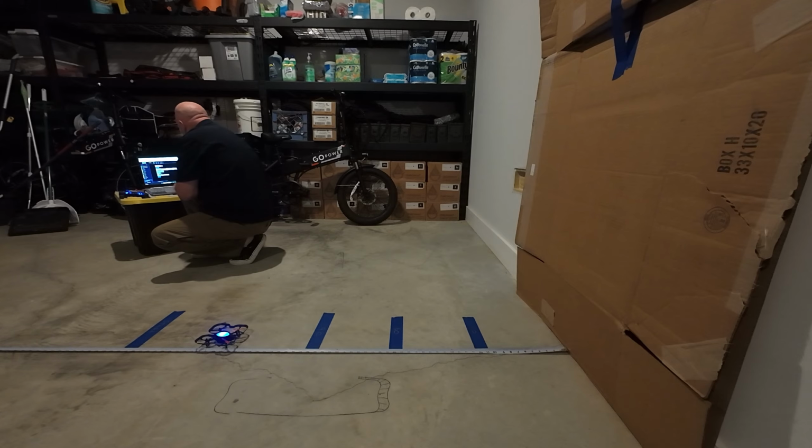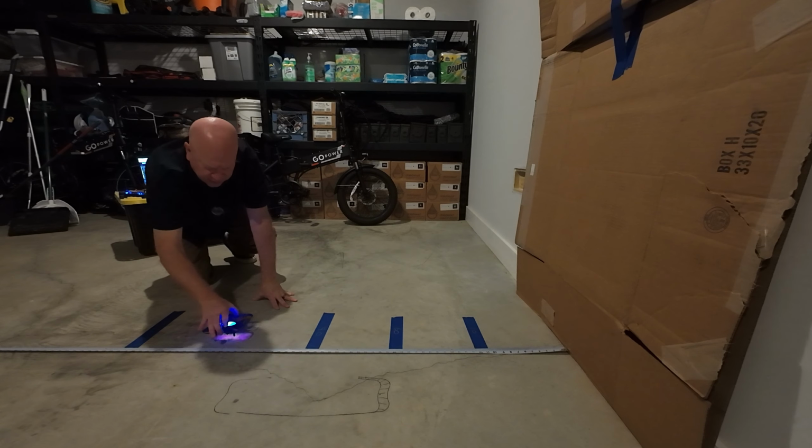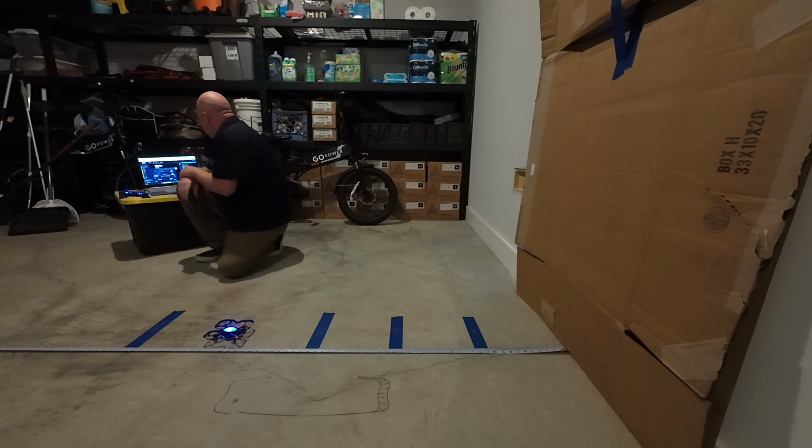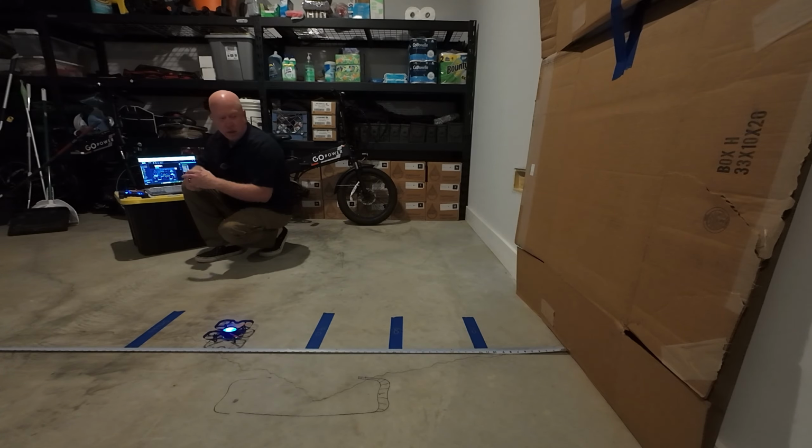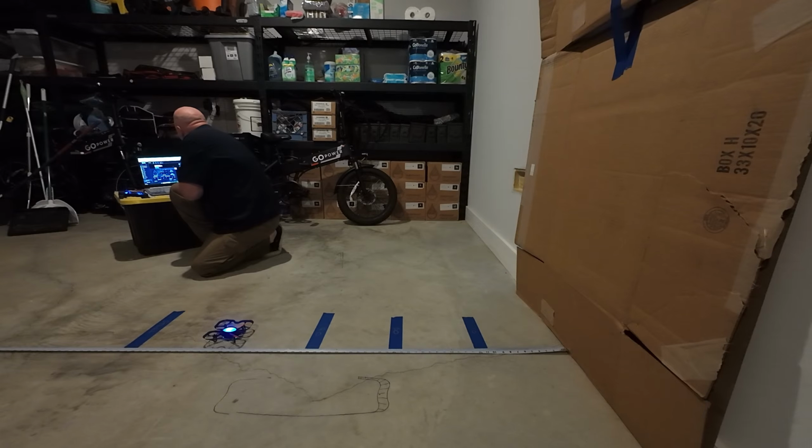The sensor on the drone is reading, at this point, 24 centimeters away from an obstacle. Obviously it's not. So we will call that a fail on the 90 centimeter distance.